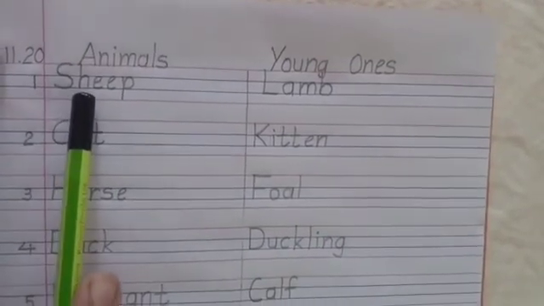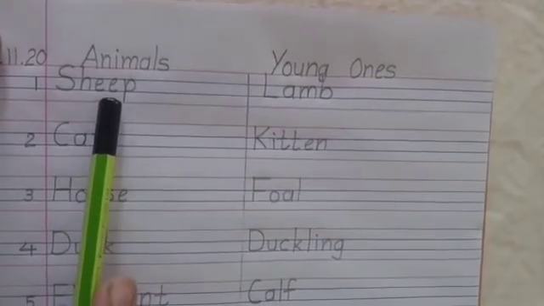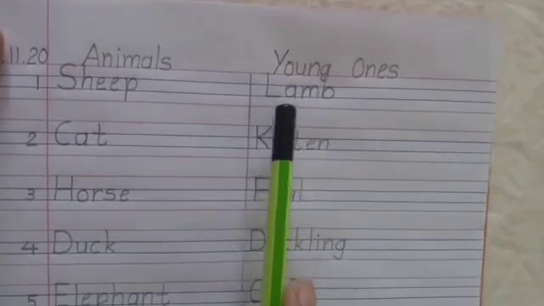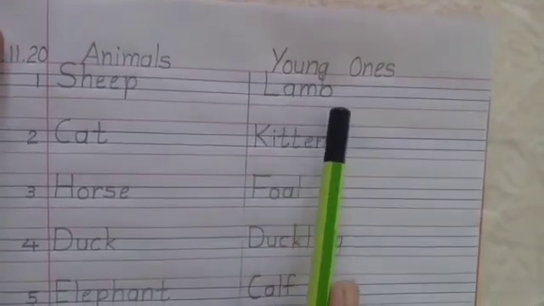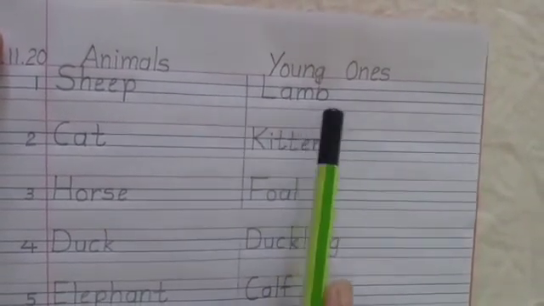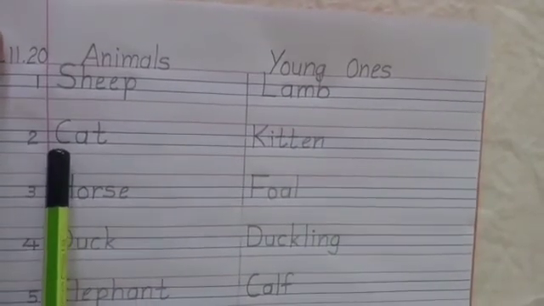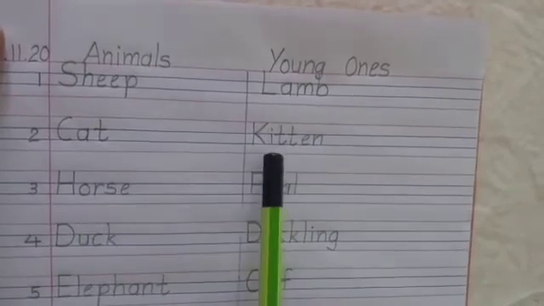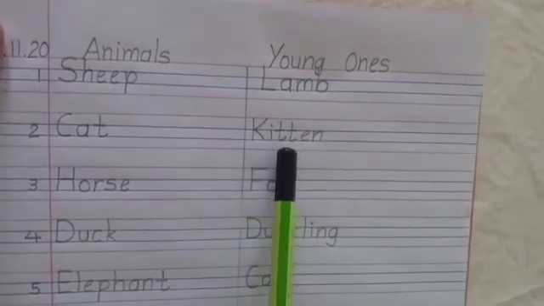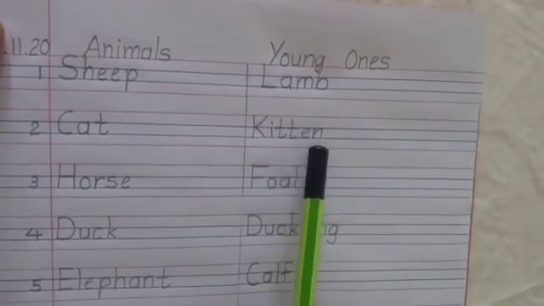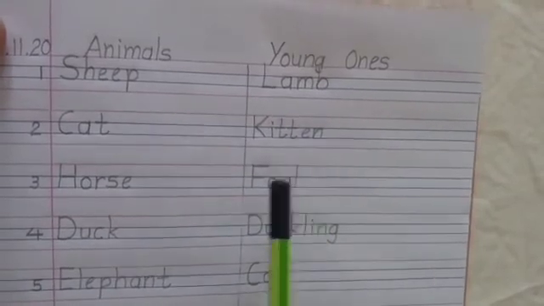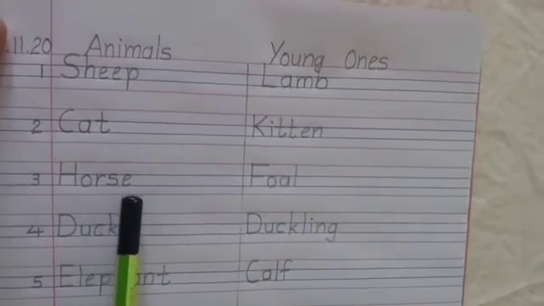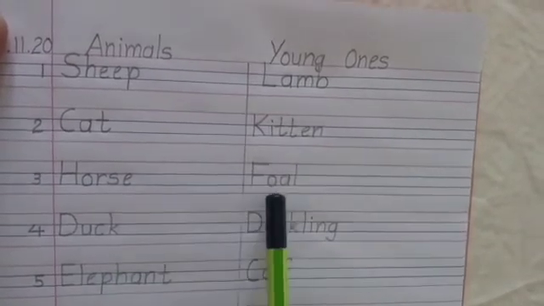S, H, E, E, P. Sheep. Young one of sheep, lamb. L, A, M, B. Lamb. Next. C, A, T. Cat. Young one of cat, K, I, T, T, kitten. Horse, HORSE, horse.